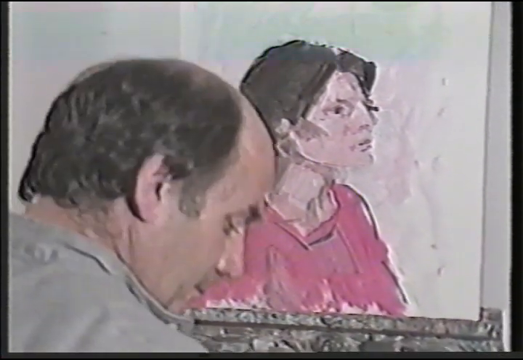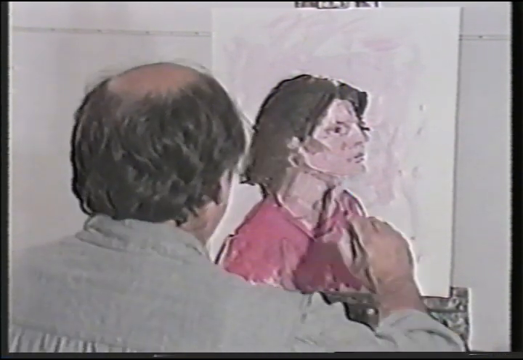Right, so before I get into the rich part there, I need another key here. This is darker in reality than the flesh, so I need to darken that. Make it jump as a colour.